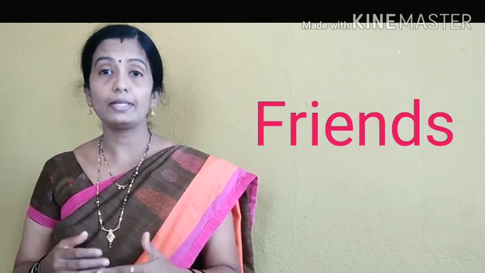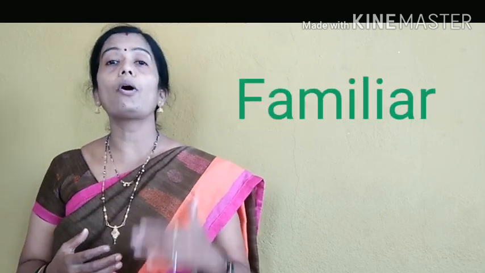But in informal letters, there is no formality. We write these letters to our relatives or friends or family members or to those people who are very well familiar with us or close to us. So both these letters have a particular format. So let's discuss the formats of formal letter and informal letter. But before that, let's know about some important concepts related to letter writing.